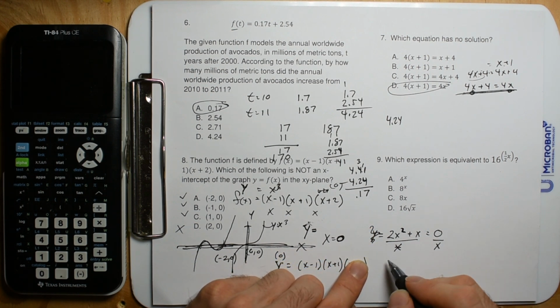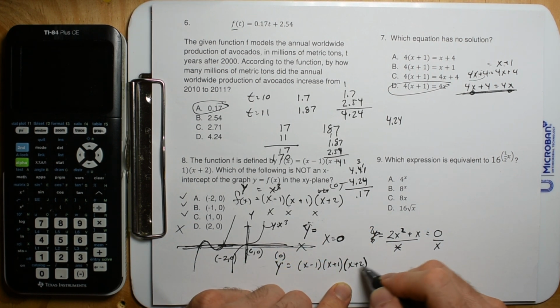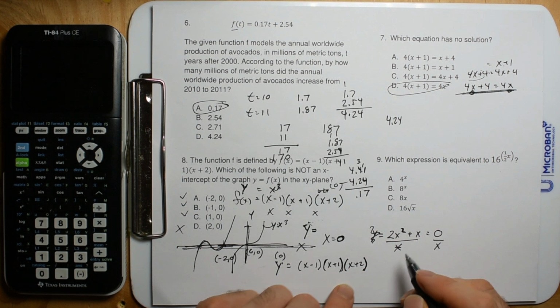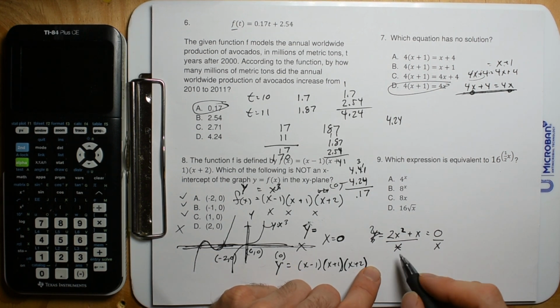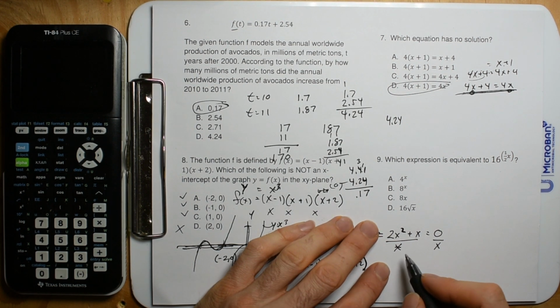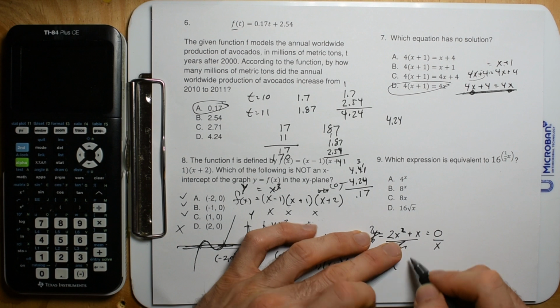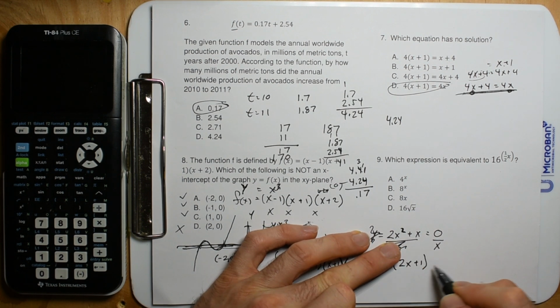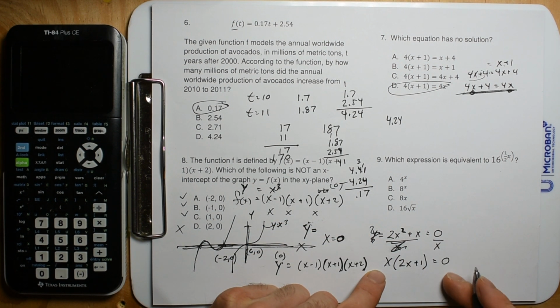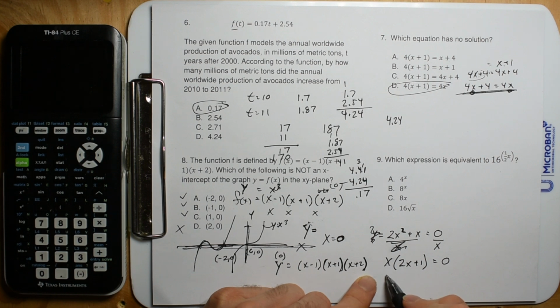What you're supposed to do, and I think I watched this on Red Pen, Blue Pen, and that gentleman does a really good job of explaining this, is that you can't just divide. You can factor out an x, so you'll factor out an x of this, and you're going to have x times (2x plus 1), and now this is equal to 0. And to satisfy this, hey, x could be 0 over here, and then this is 0.